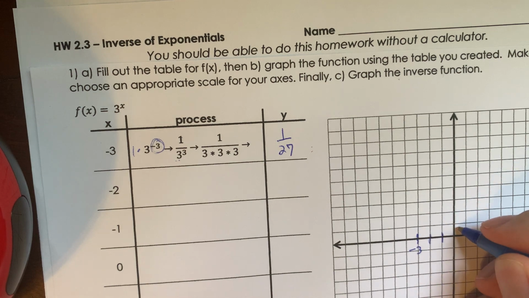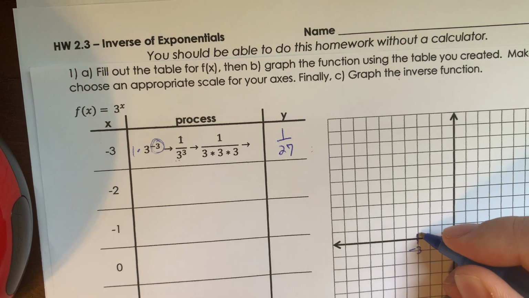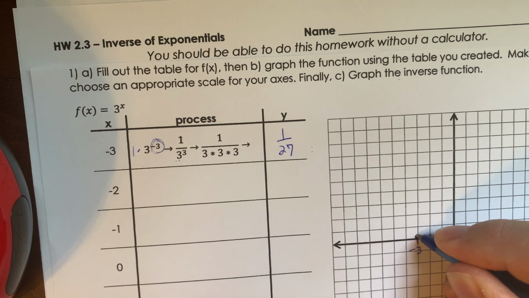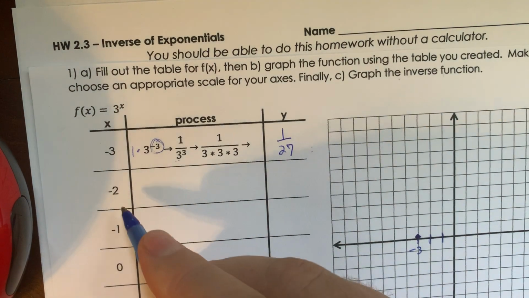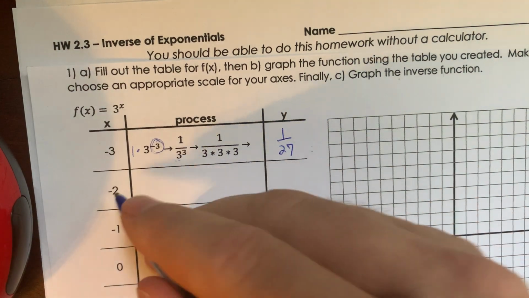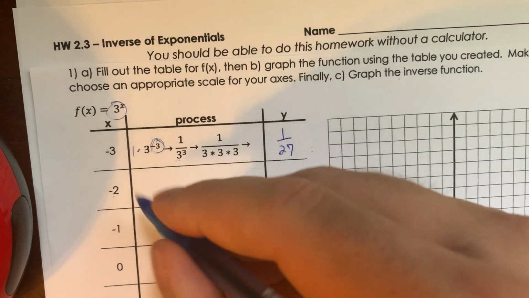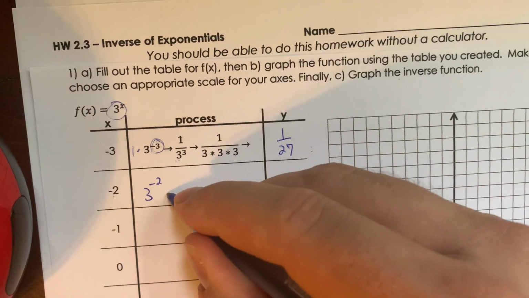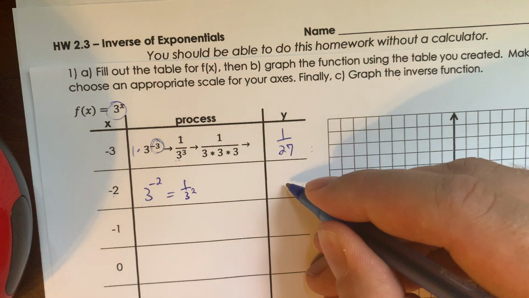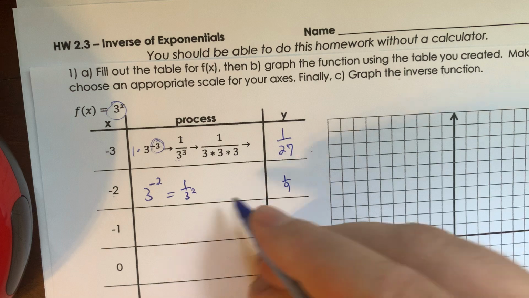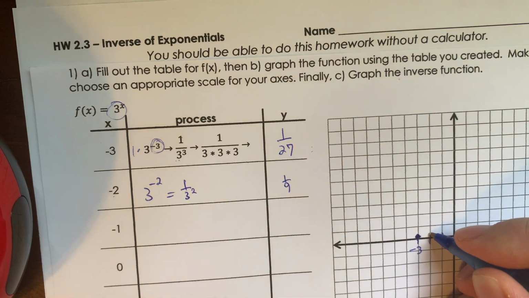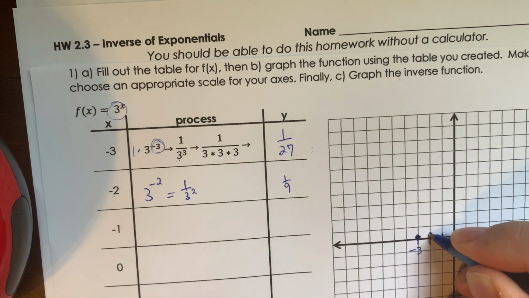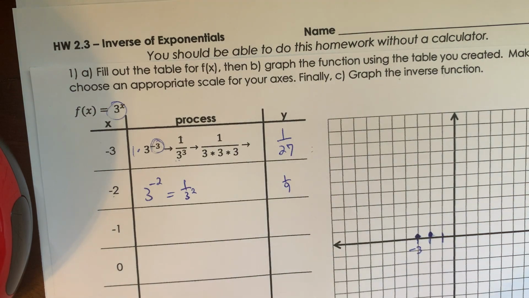And of course, where that is on the graph is it's 1/27th of the way up to 1. So it's almost at 0. Like this point is very, very near 0. We can do the same thing when x is -2. The function says it will be 3 to the -2 power, which is 1 over 3 squared, which is 1/9, because 3 times 3 is 9. And that 1/9 is still fairly close to 0. It's a little bit higher, but it's still very close to 0.